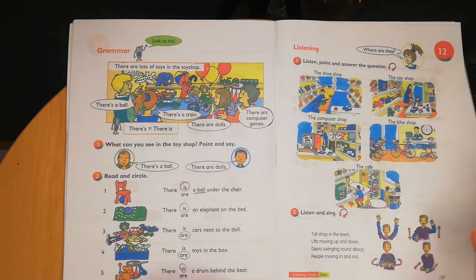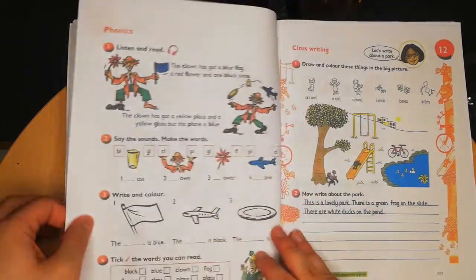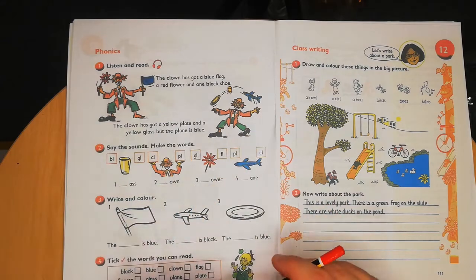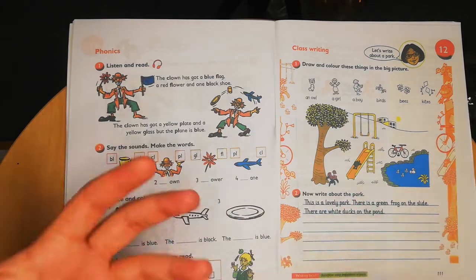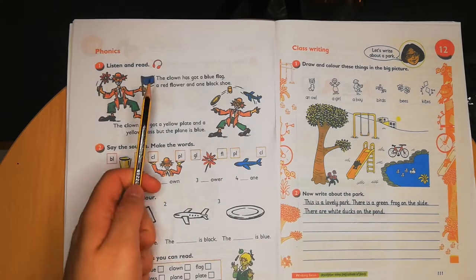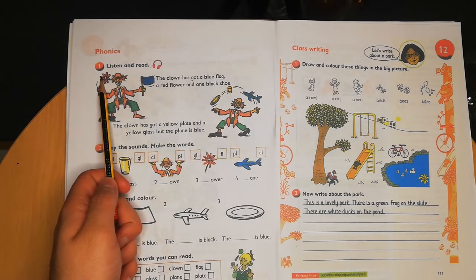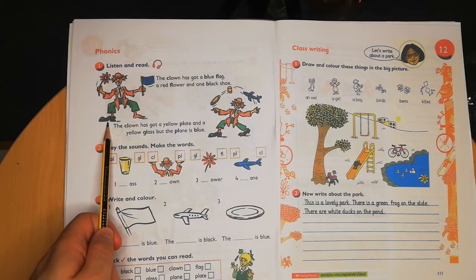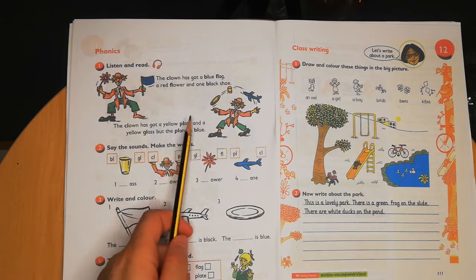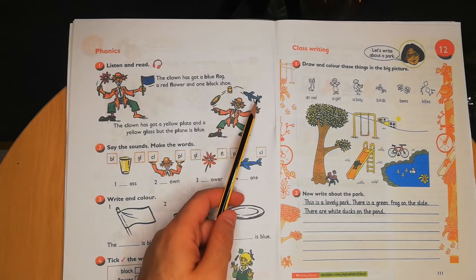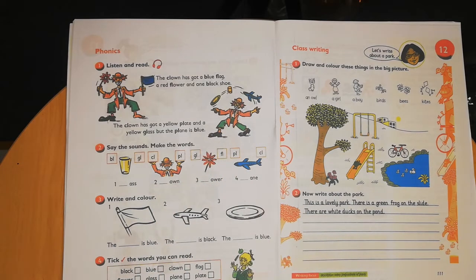Now we can move on to the next page, which is page 110. Listen and read. Okay, so I'm going to read and you have to listen. The clown has got a blue flag, a red flower, and one black shoe. The clown has got a yellow plate and a yellow glass, but the plane is blue. Okay, now I want you to listen and repeat word for word.